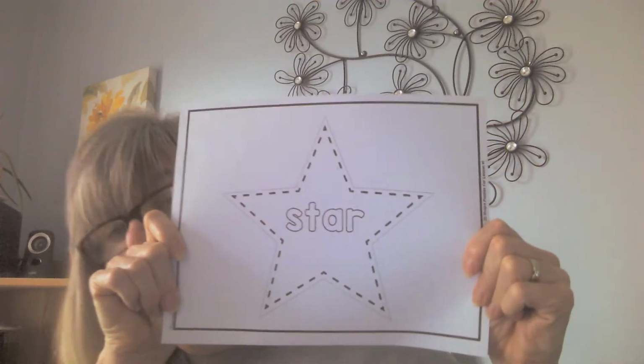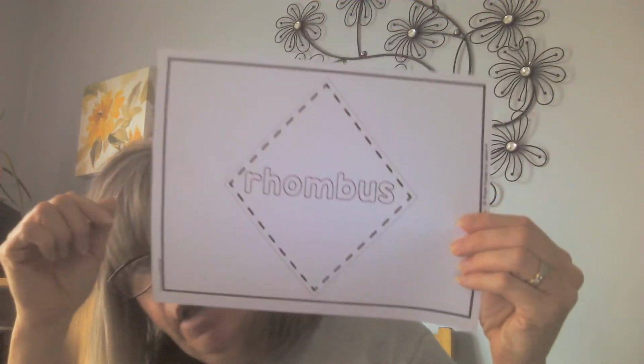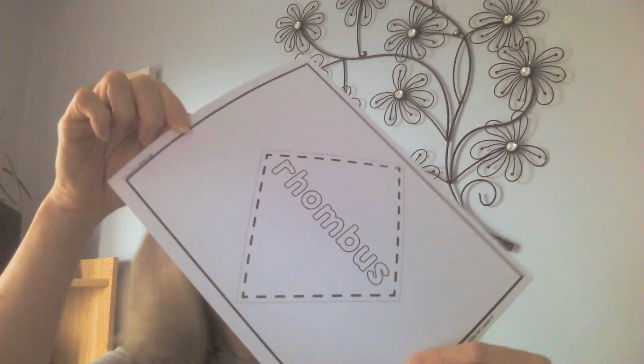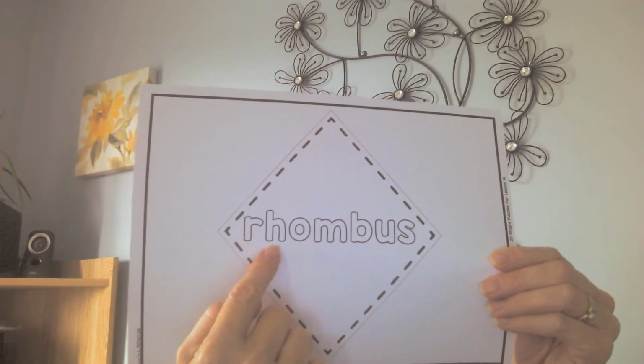Good for you. Okay, now we're going to practice our 2D shapes because we'll see some on our seat work today. So I thought it would be a good idea for us to remember the names of some of our shapes. This is a star. 10 corners, 10 sides. Good job. This looks like a diamond or a kite. Slanted square. It's a rhombus. The H is silent. Rhombus. Good job. 4 sides, 4 corners.